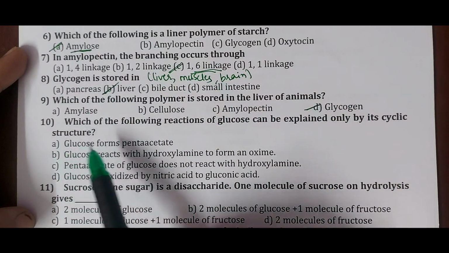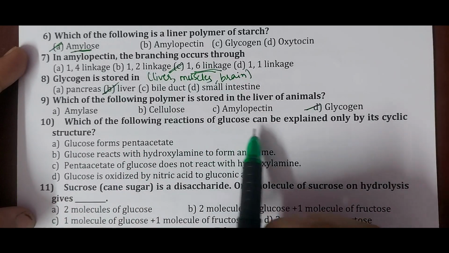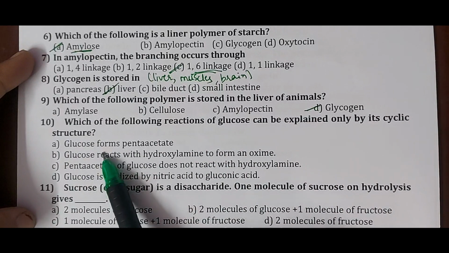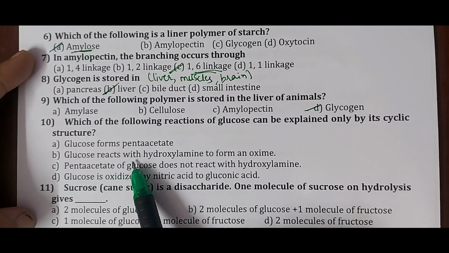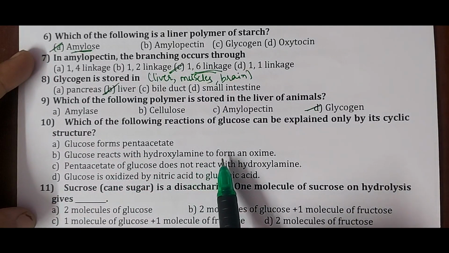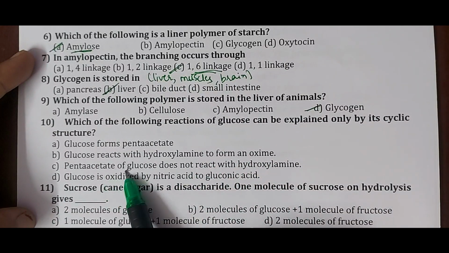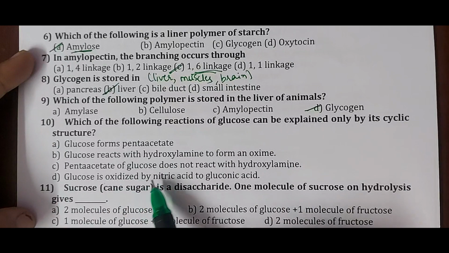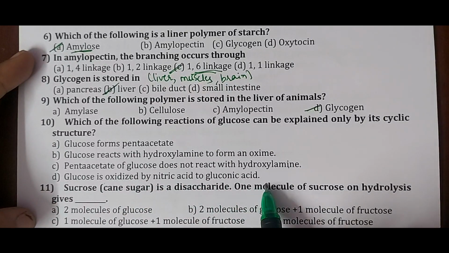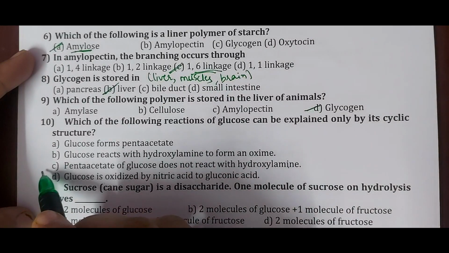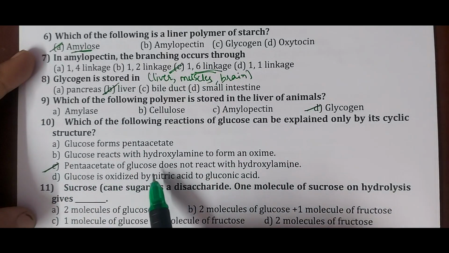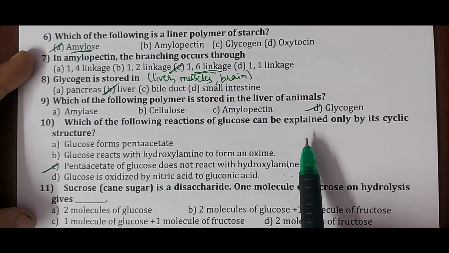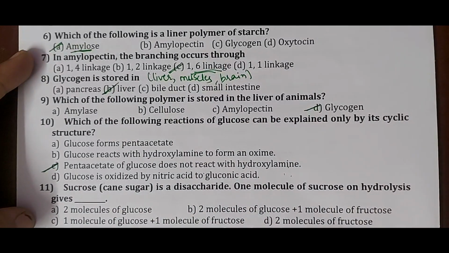Next question number 10. Which of the following reaction of glucose can be explained only by its cyclic structure? Glucose forms pentacetate. Glucose reacts with hydroxylamine to form an oxime. Pentacetate of glucose does not react with hydroxylamine. Glucose is oxidized by nitric acid to gluconic acid. So here option C, that is pentacetate of glucose does not react with hydroxylamine, can only be explained by its cyclic structure.